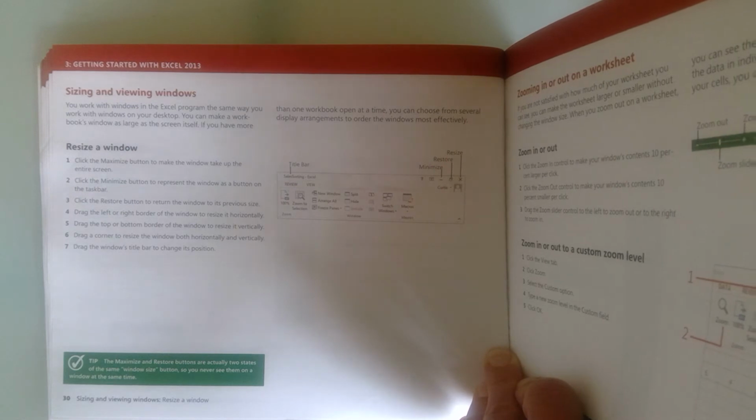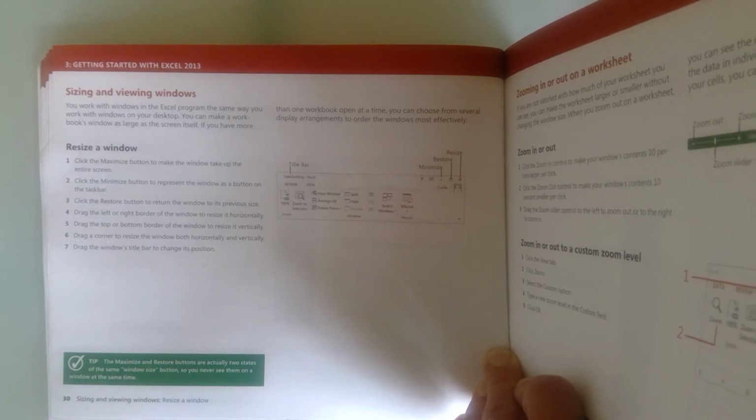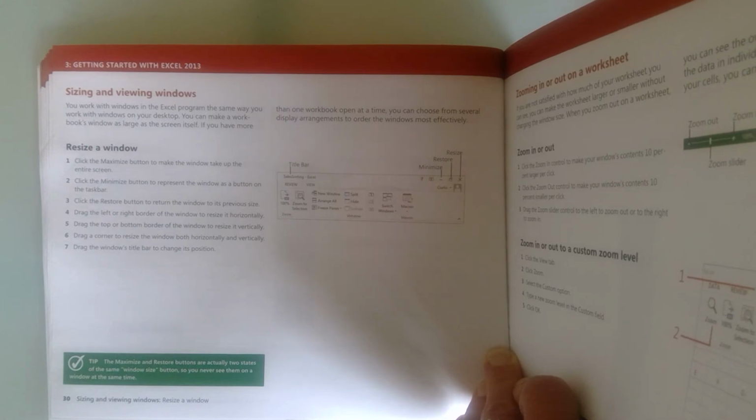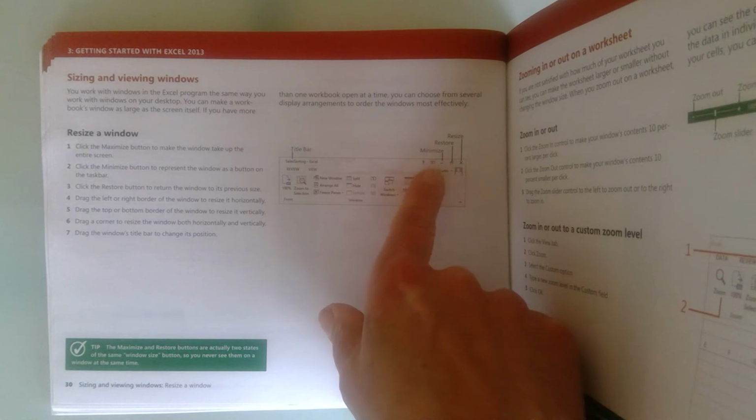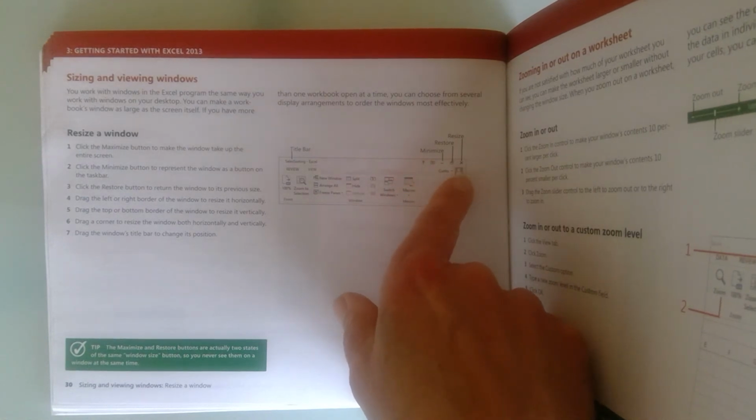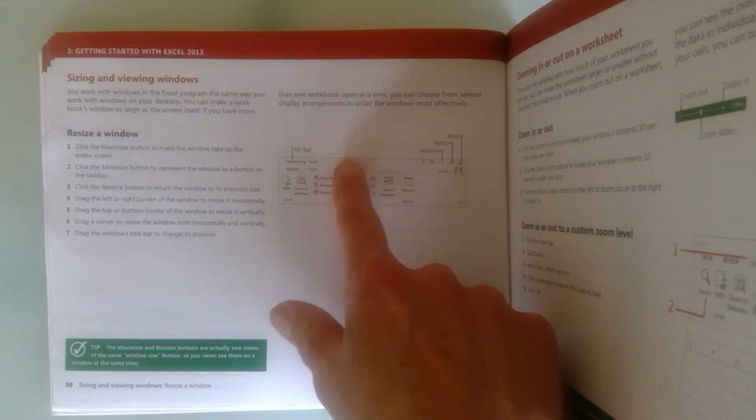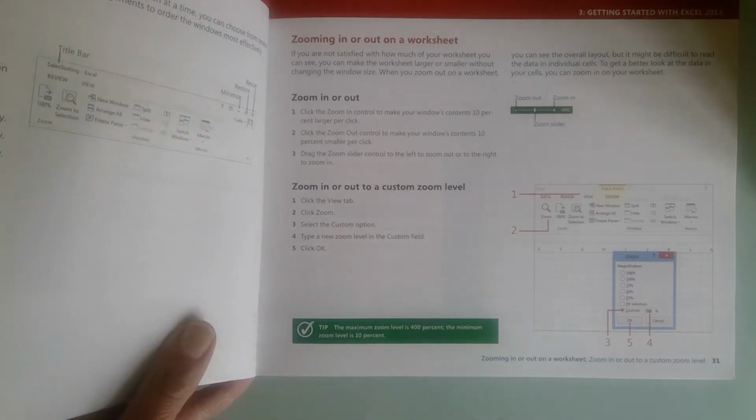The same rules apply in Excel as they did in Word. You have your maximize, minimize, and close buttons all across the top here. Again, this is your title bar that has the heading of your workbook in it.